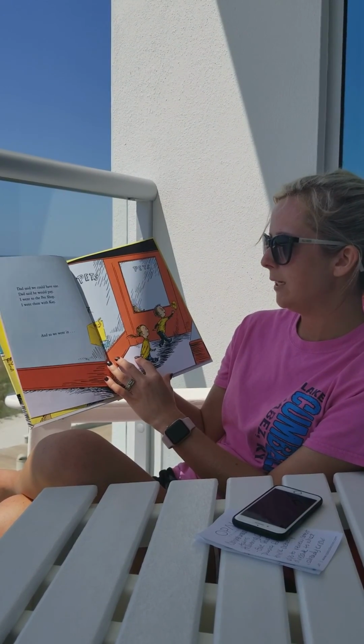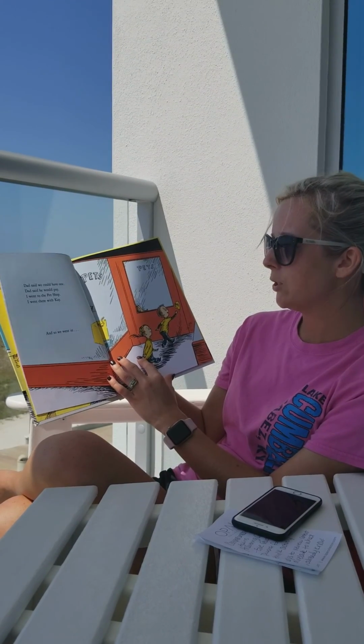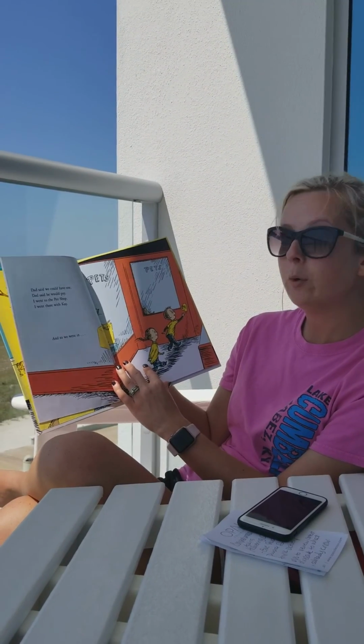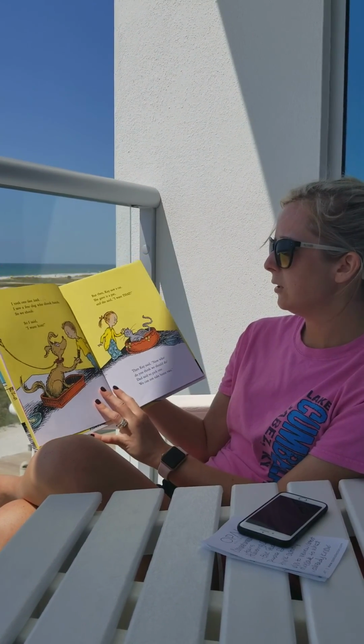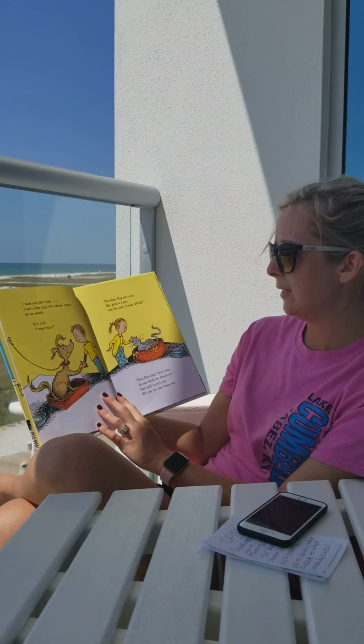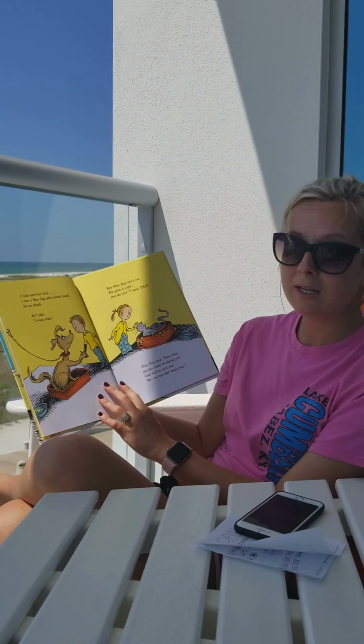Dad said we could have one. Dad said he would pay. I went to the pet shop. I went there with Kay. And so we went in. I took one fast look. I saw a fine dog who shook hands. So we shook. So I said, I want him.